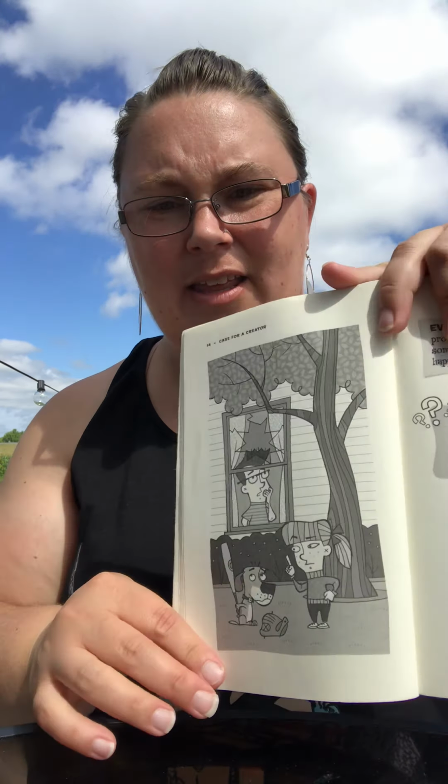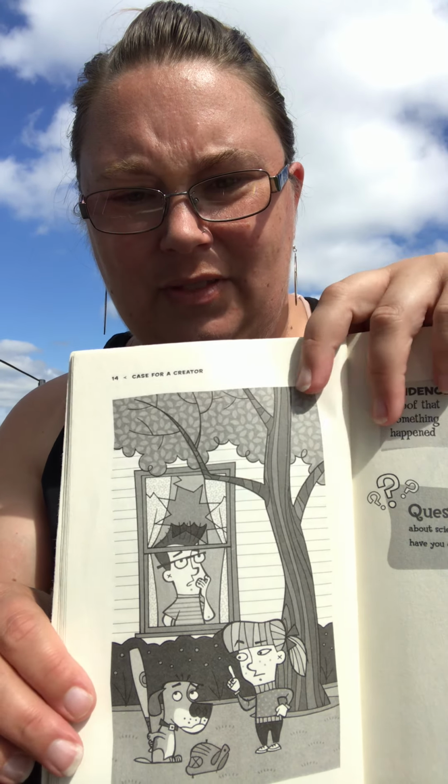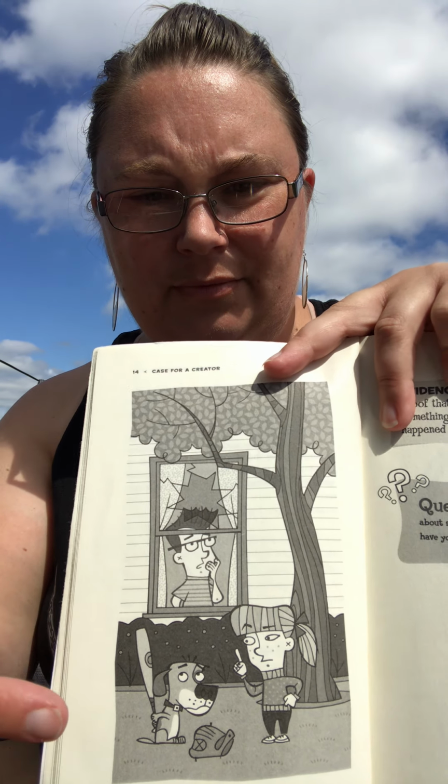So, here, they show you a picture of a broken window and a dog holding a baseball bat. So, it says, evidence: proof that something happened. For example, you see a baseball lying in a pile of broken glass next to a window. That's your evidence that the baseball broke the window. Better hope that baseball isn't yours.